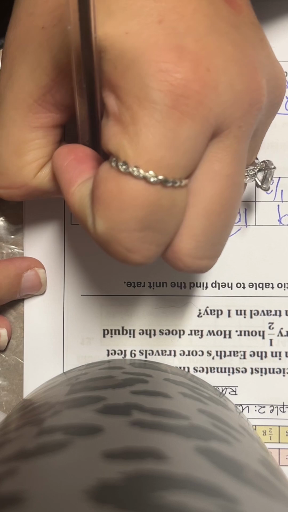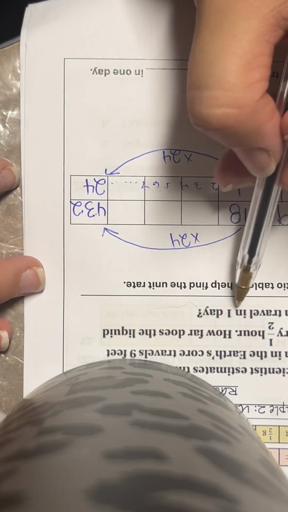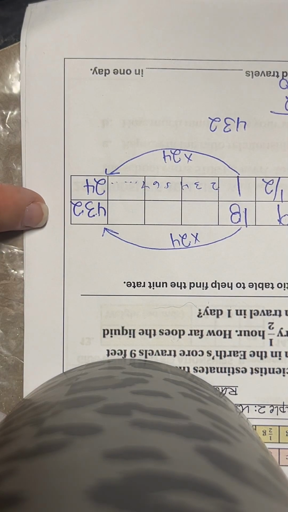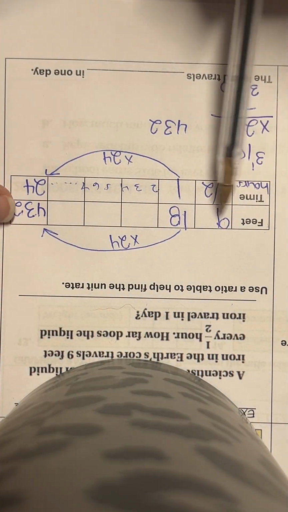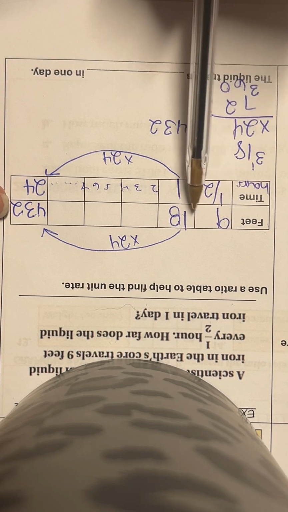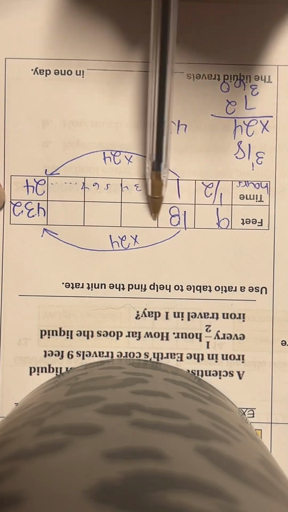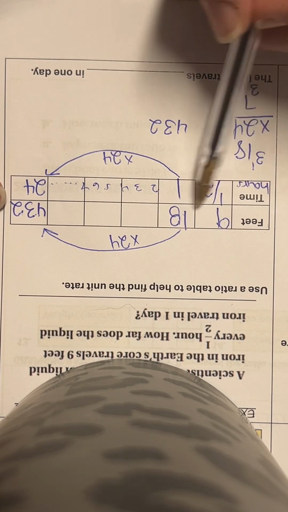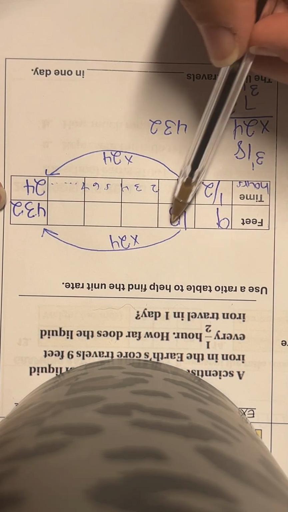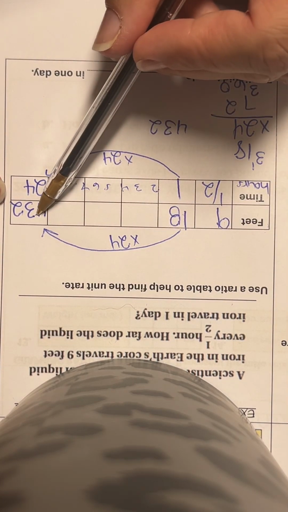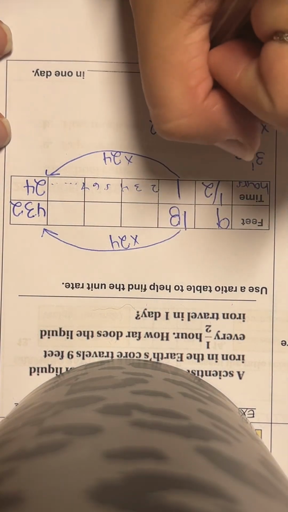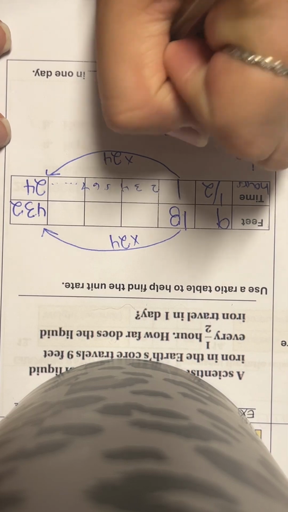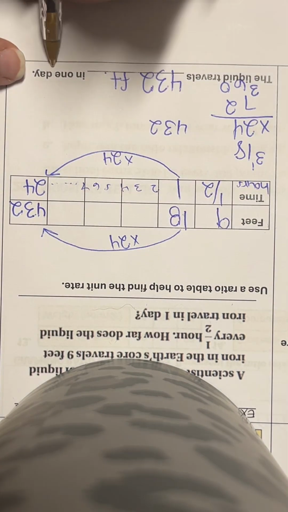Remember the question? Let's look back at the question. It says, how far does the liquid iron travel in 1 day? We're talking about a distance here in the table in feet. So that means that after repeatedly moving 18 feet in an hour, then I would get to 432 feet in 24 hours. So the liquid travels 432 feet in 1 day.